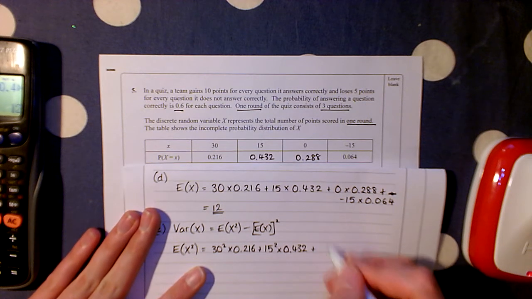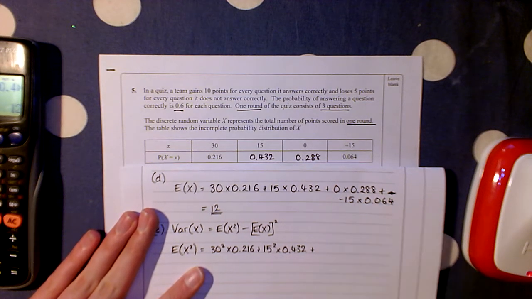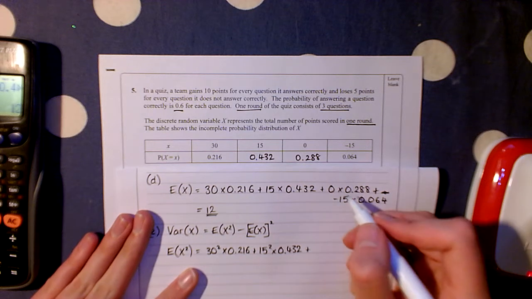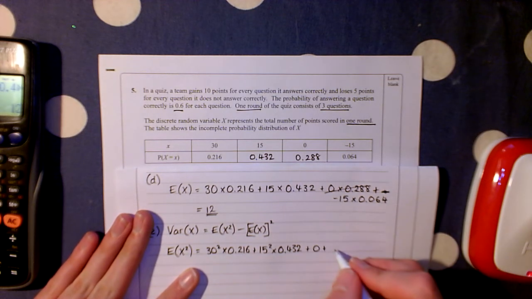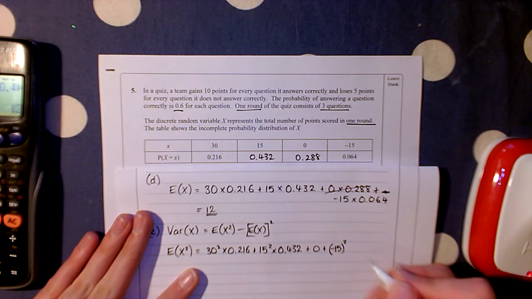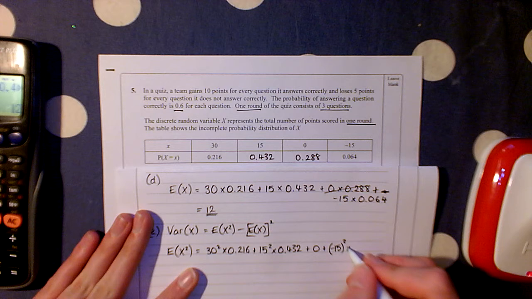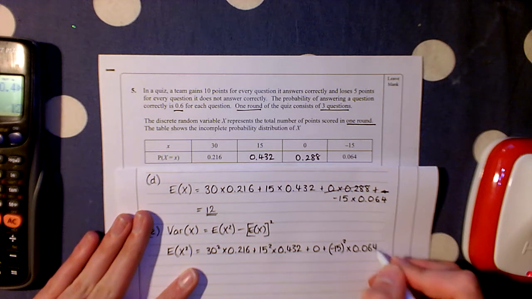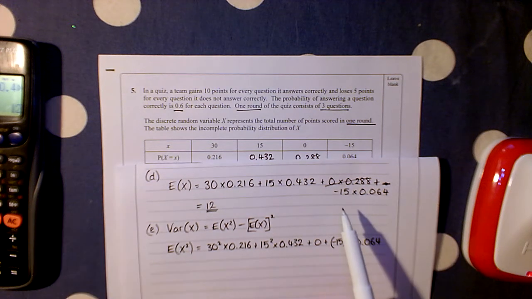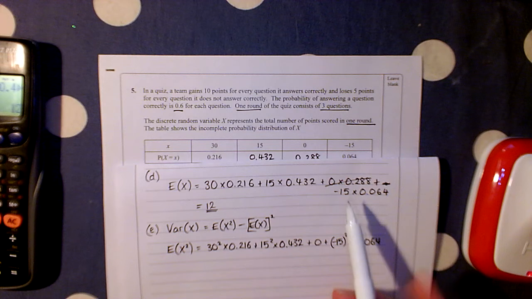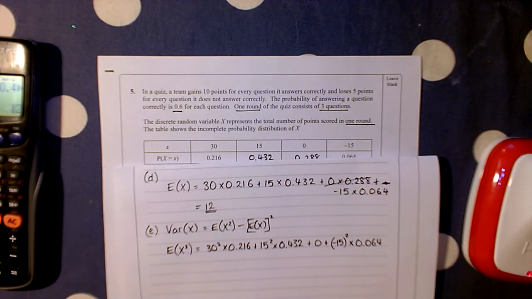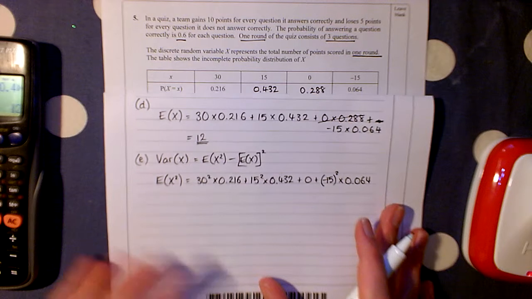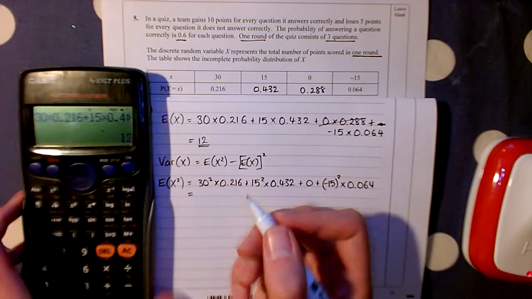When the 0 gets squared, it still gets multiplied by 0.288, but 0 squared is 0, so actually this term doesn't do anything. But then the negative 15, and be careful here, the negative 15 is being squared, that gets multiplied by 0.064. So here the negative 15 did stay negative in its effect, but this one will go positive, and that's important. A lot of people made a mistake on that. So now we can type that up.